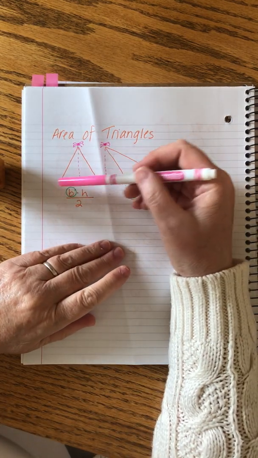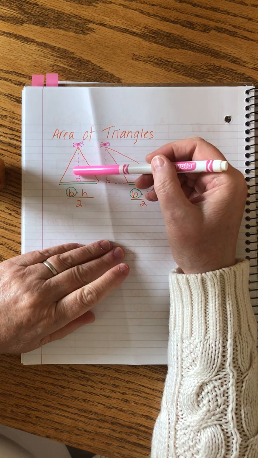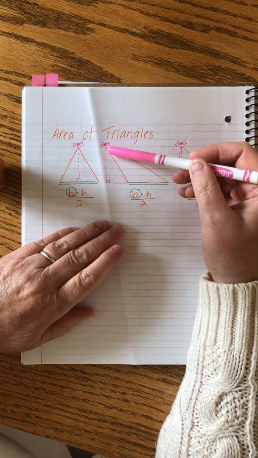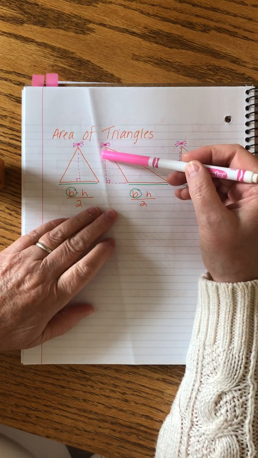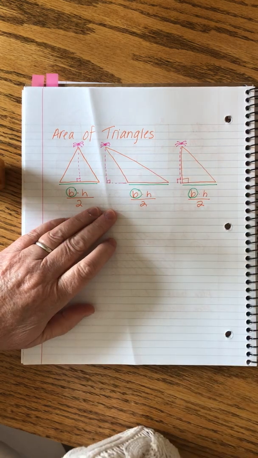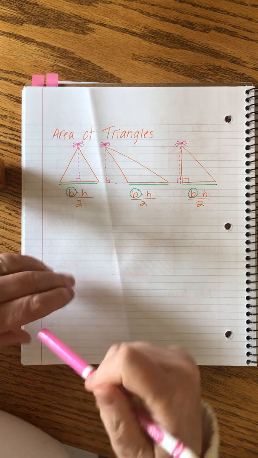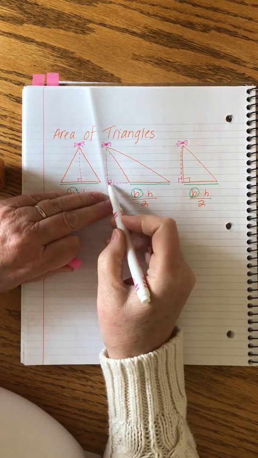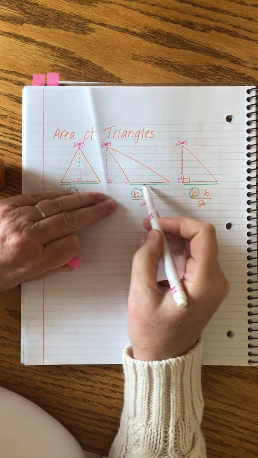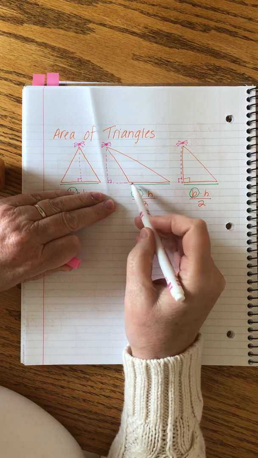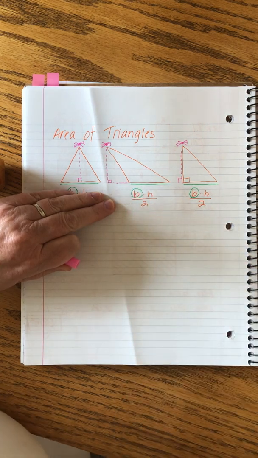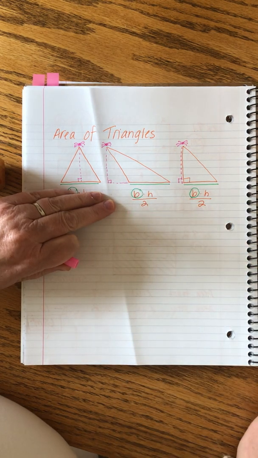So when we have this style of triangle, notice the height goes down the middle. When we have this kind of triangle, notice the height goes outside of the triangle. That's kind of weird, isn't it? But don't let it freak you out. And also notice that there's this little outside section. That is not part of the base. The base is just the green part. This pink part is just the ground under the triangle.